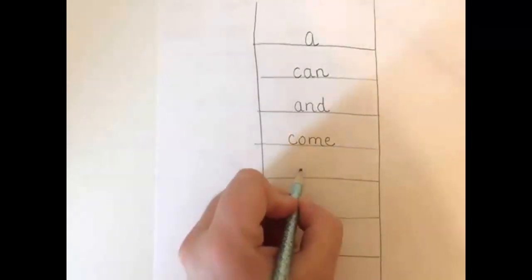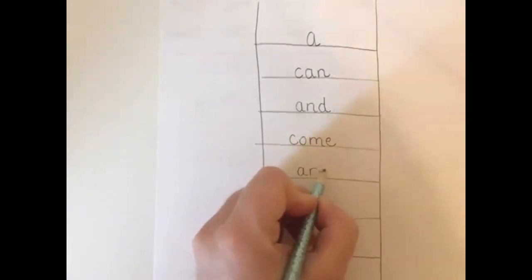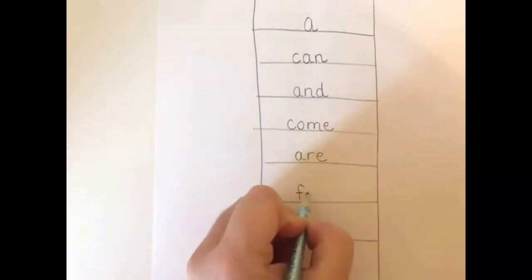On the next line, we're going to write the word are. Are you at home today? Are. On the next line, we're going to put the word for. I have a gift for you. For. Now be careful. Make sure you've got the right meaning here because we have another word for, which is the number 4, but that is spelled differently. That has a U in it. This for is I have a gift for you.